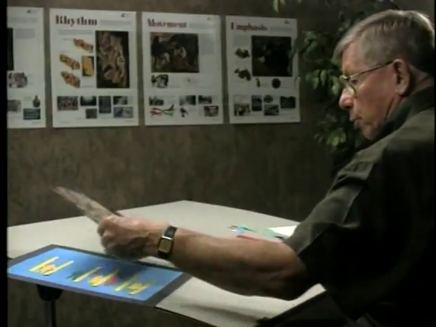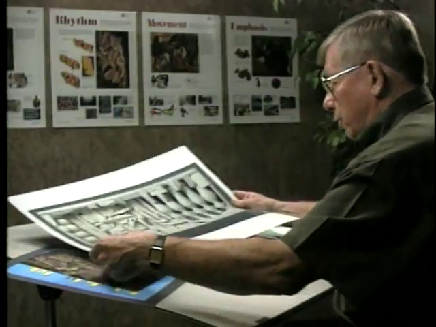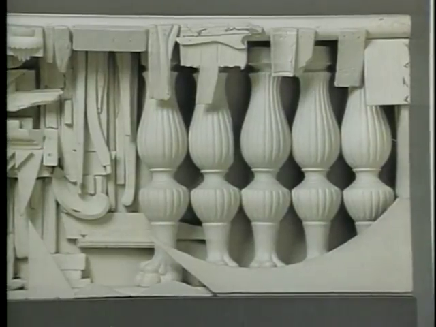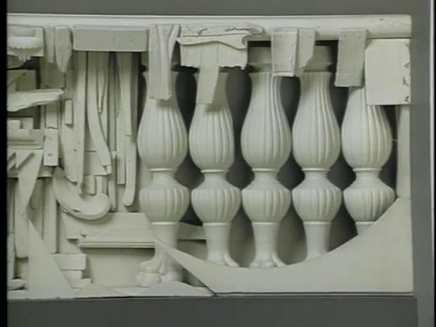We could look at one of Louise Nevelson's sculptures, a photograph of one of her sculptures. Look at the rhythmic pattern over here. Nice repetition helps to organize this part of her composition.